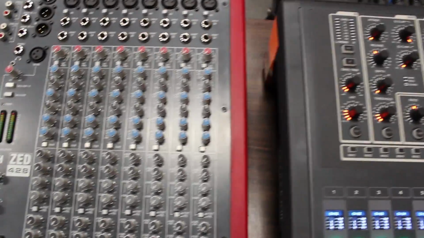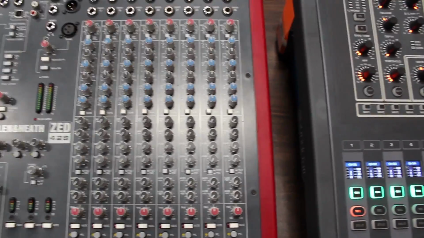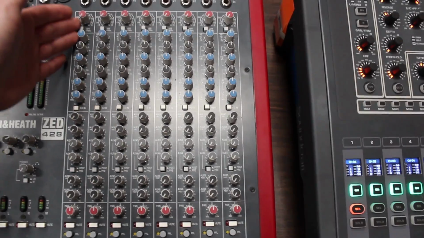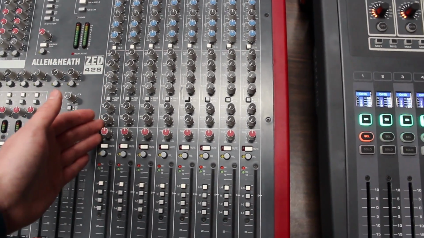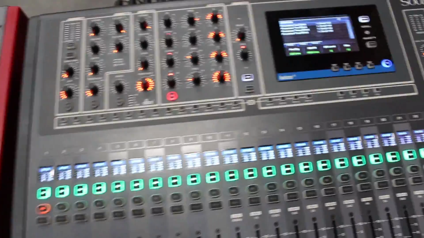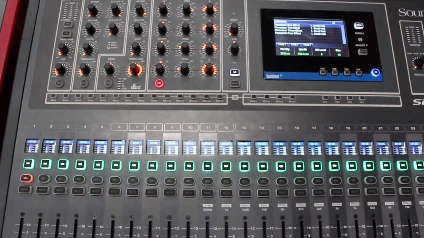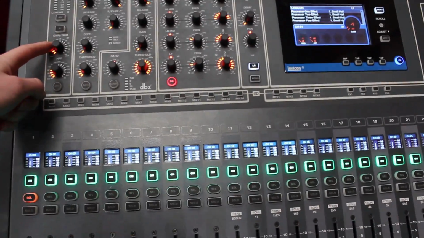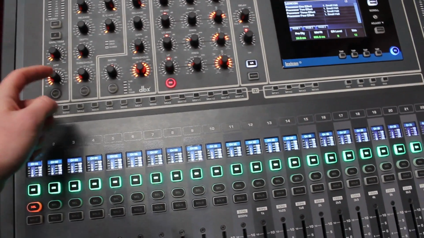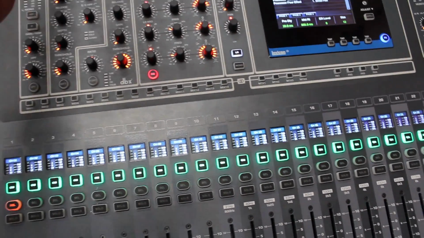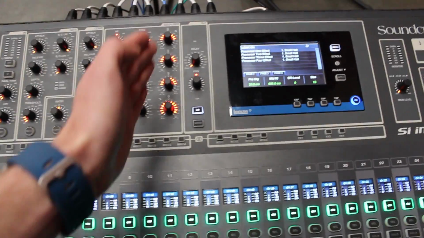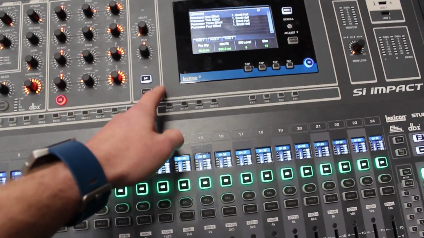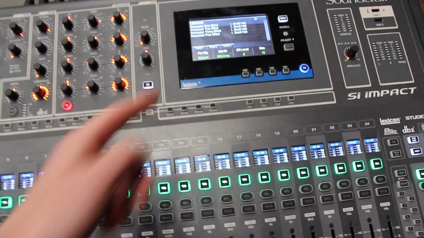Now compared to the analog console here, each channel strip has its own gain, EQ, and auxiliary sends and pan. On the Soundcraft here, you only have one gain knob, one high pass filter knob, one area specifically designed for your gate, one for your compression, and one for your equalizer, and then you've got your pans and delays here.